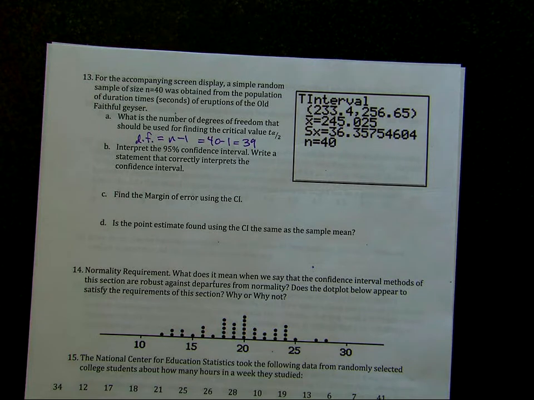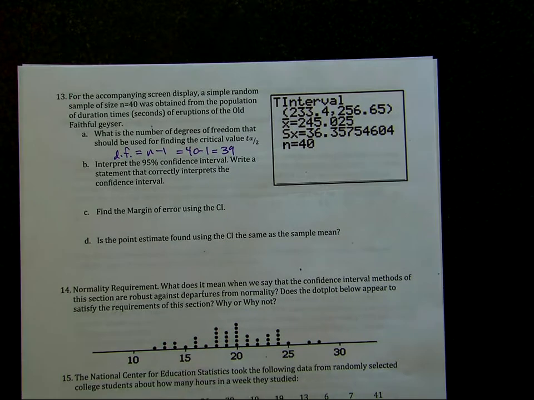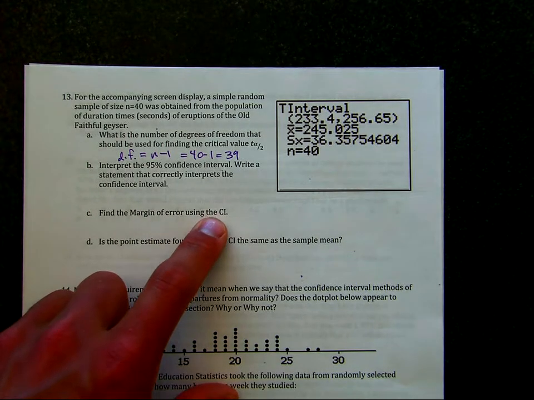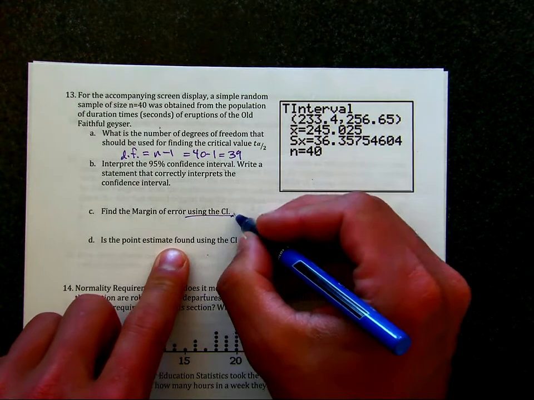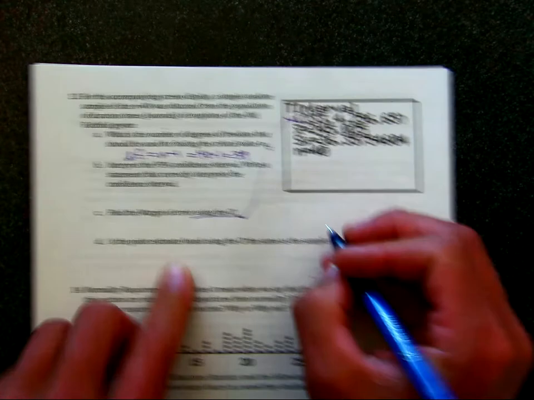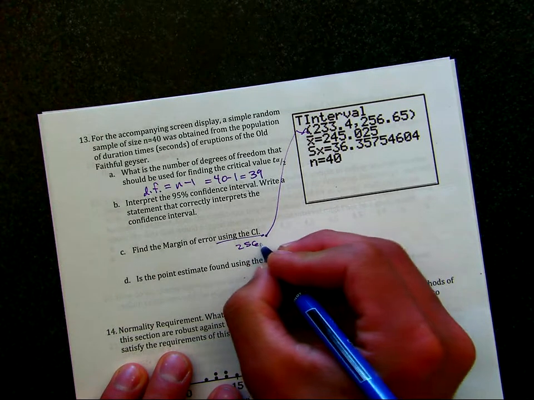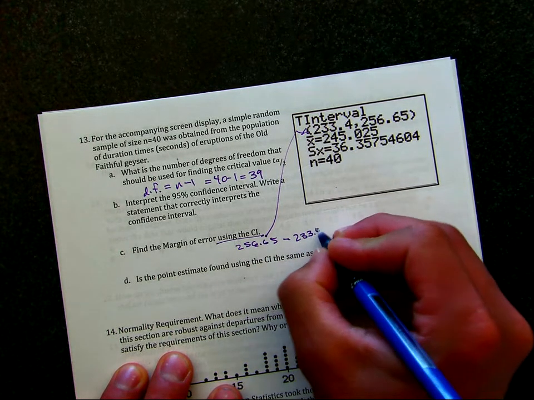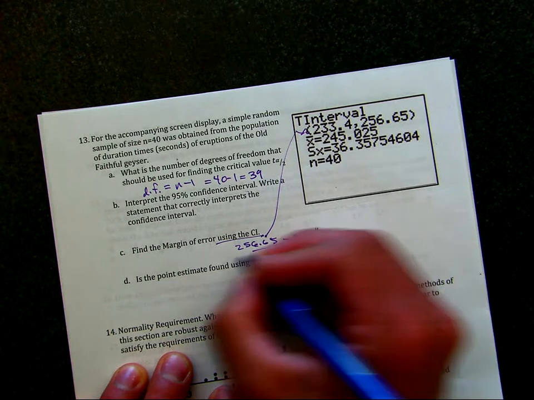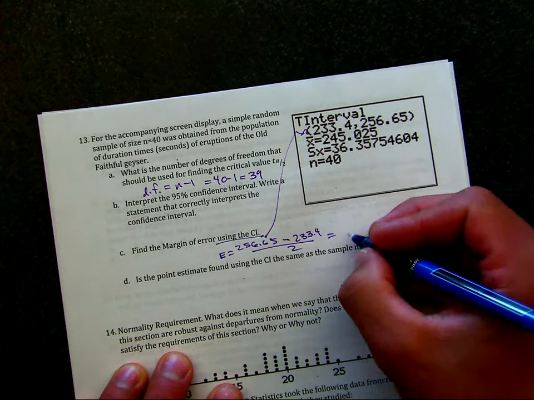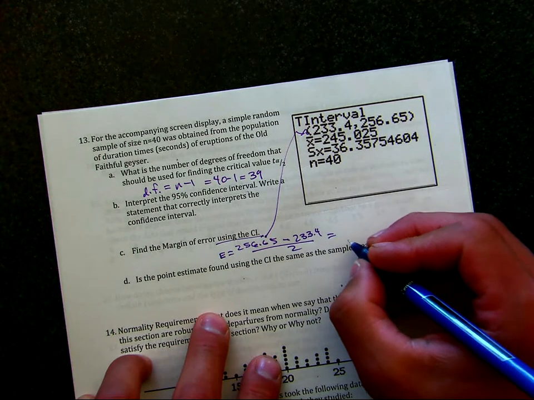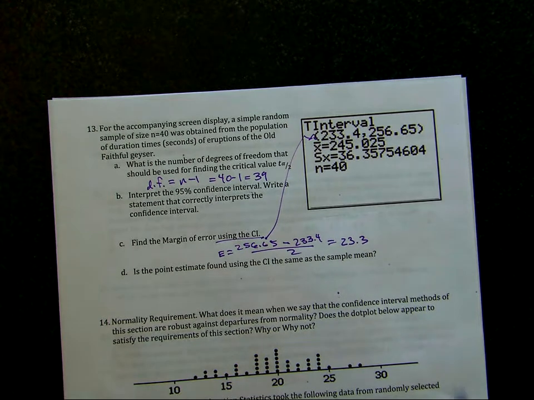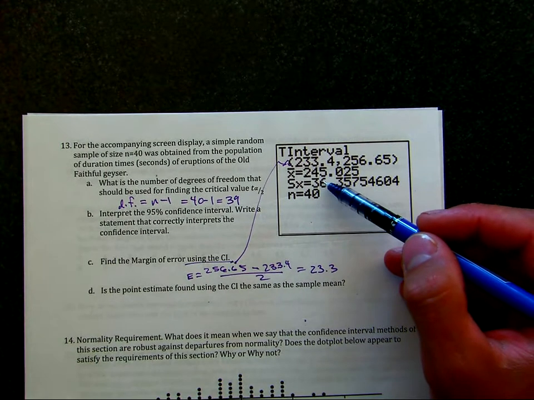This one says find the margin of error using the confidence interval. It's really simple. You just take 256.65 and subtract 233.4 and divide by 2. And that'll give us our margin of error. So in this case, we get 23.3. You could also calculate this the long-handed way if you really wanted to, but this is much shorter.